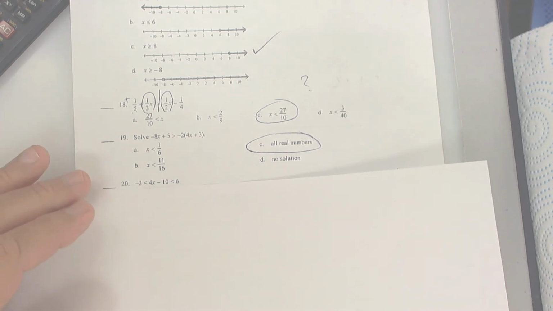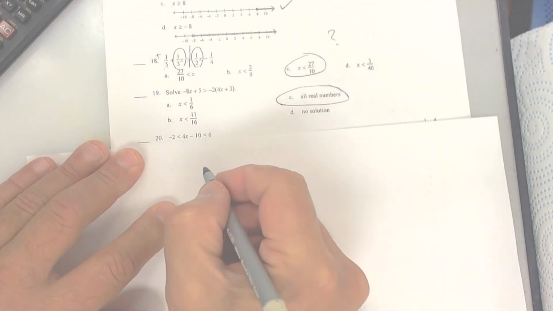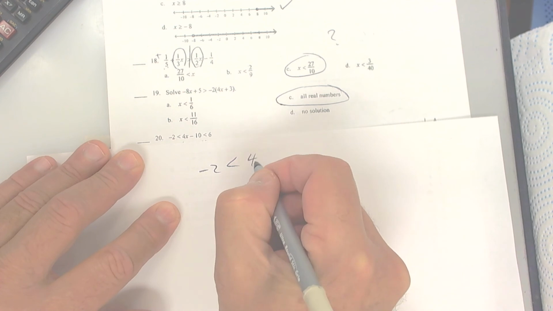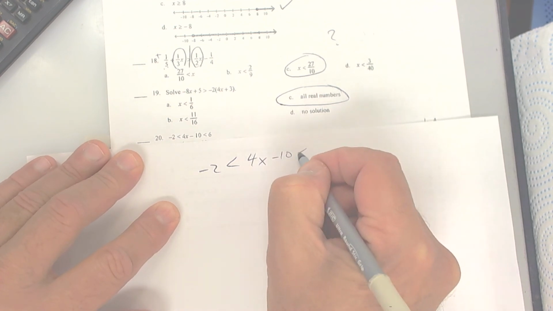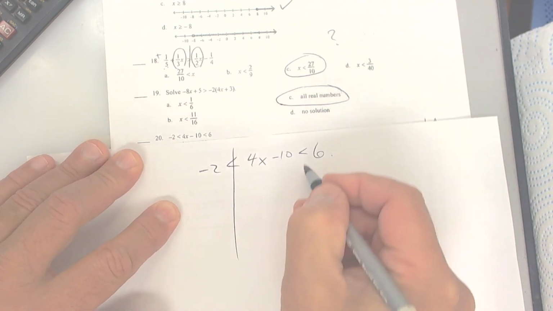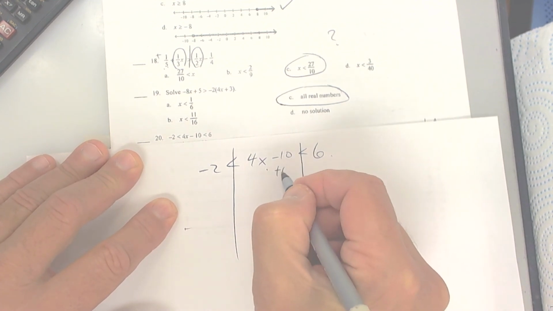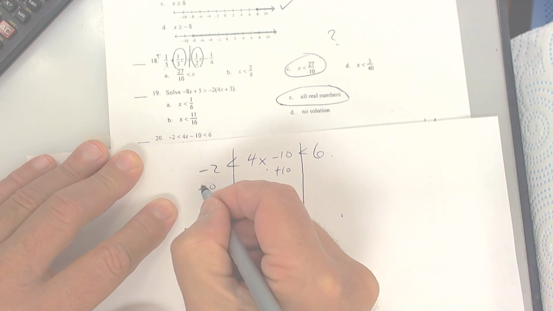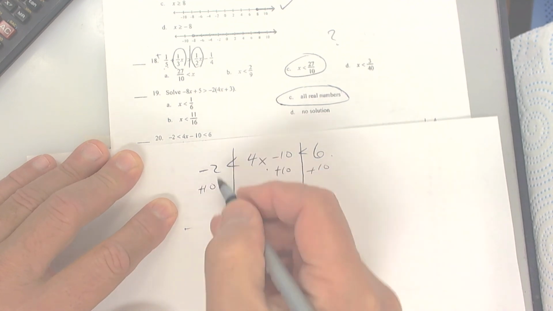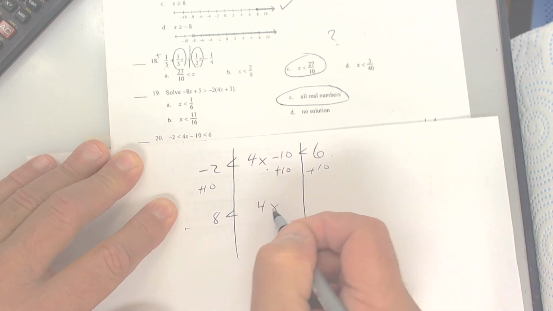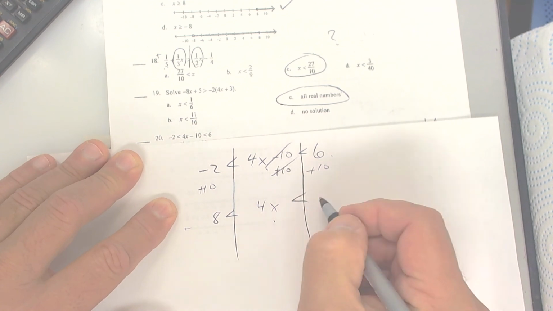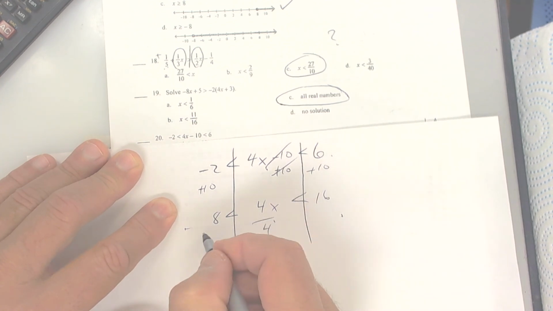All right, last one, number 20. Now, I didn't show you this one, but I'm going to show it to you now. You have 3 parts here. 1, 2, 3. There's your x. So you want to add 10 to all 3 parts. So 8 is less than 4x is less than 16. Now you want to divide by 4.